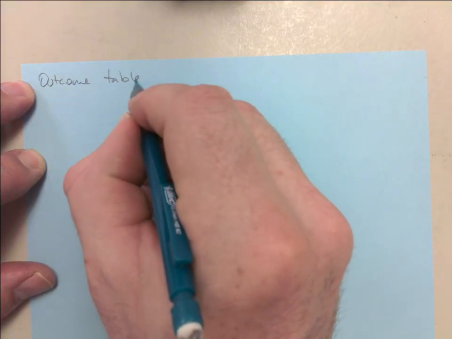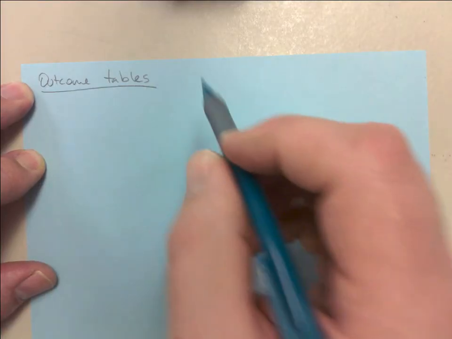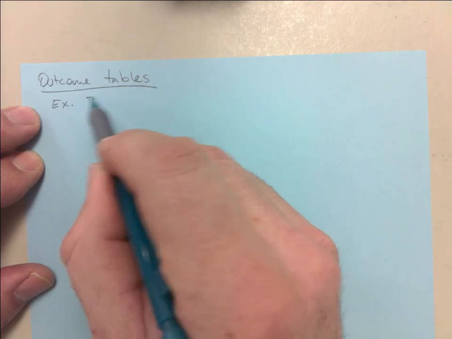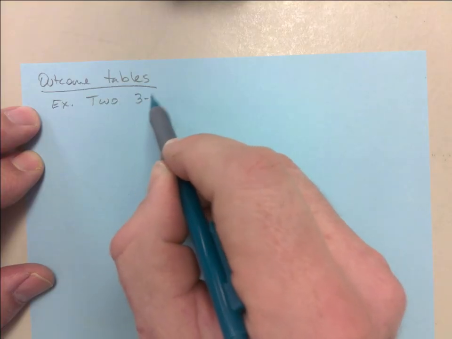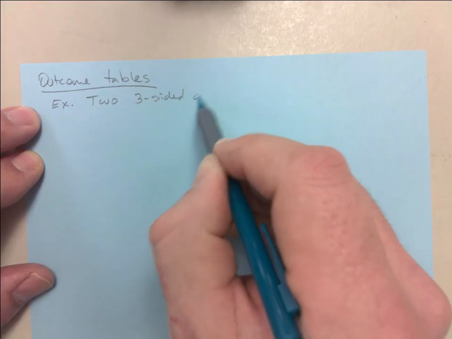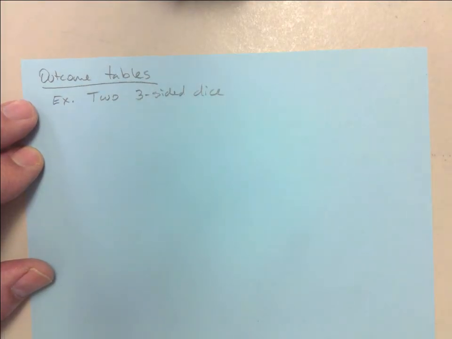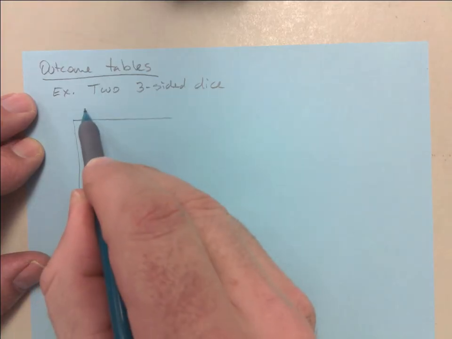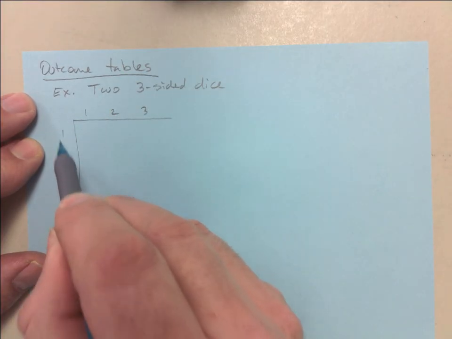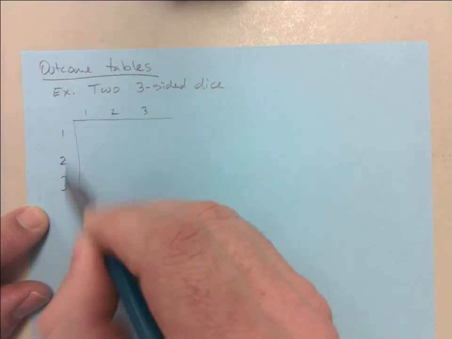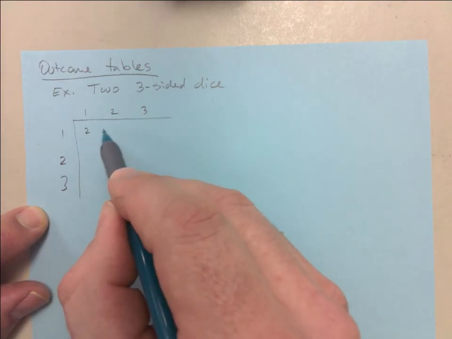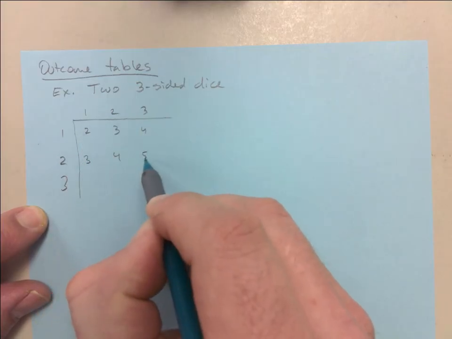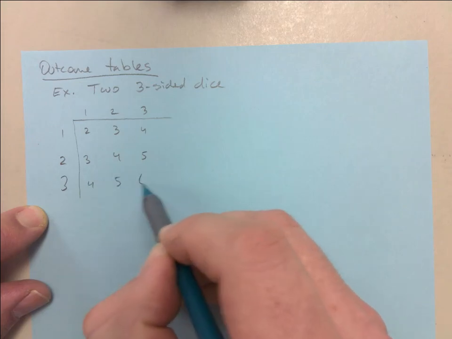These are extras, right? Outcome tables, example, 2 3-sided dice. So if you have that, you go 1, 2, 3, 1, 2, 3, because it says they're both 3-sided. So this would be the sums, right? 2 and 1 is 3, 4, 5, 4, 5, 6.